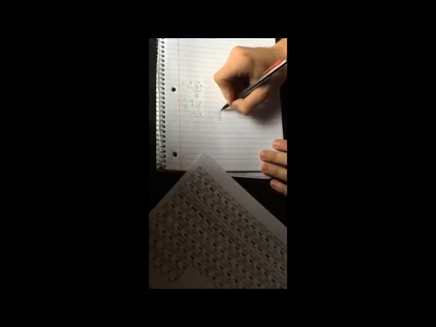So another one we can write is this. Now, if we look at this, we know hydrogen is going to be a +1, right? And then oxygen is going to be a -2.